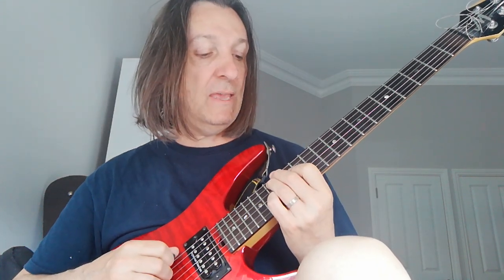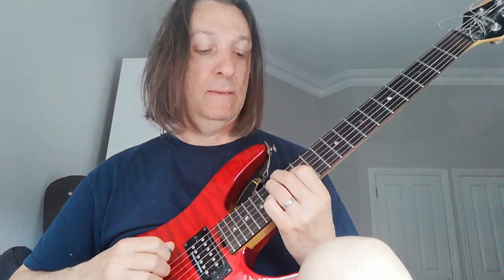So the difference between the unaltered dominant and the sharp 11 dominant on some chord forms is simply moving it up a whole tone. This is G flat, C, E flat, and D, resolving to G in that sense.